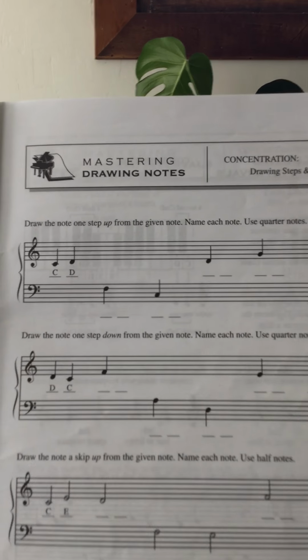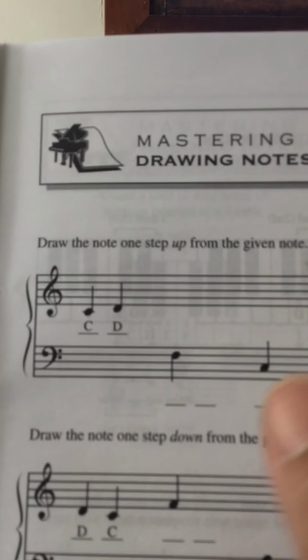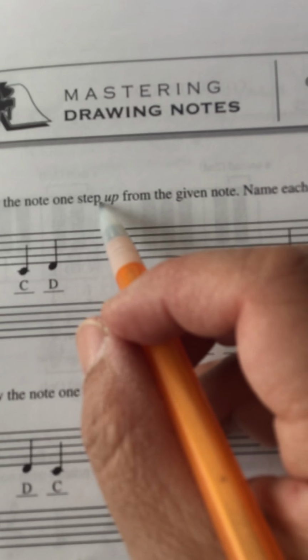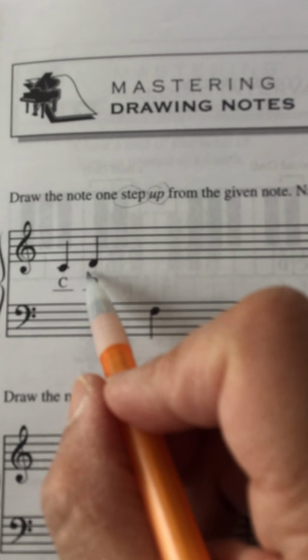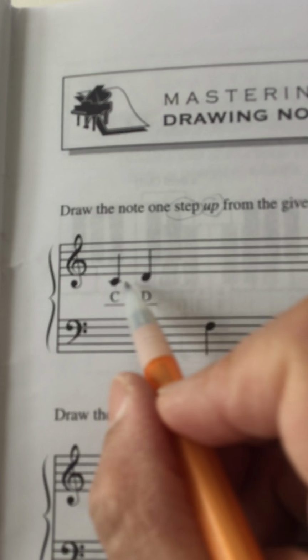Page 19, this is also about steps and skips. So just read those instructions carefully. First part says draw the note one step up, right? So just make sure you're seeing step and up from the given note. And then name each note, use quarter notes. Okay, so their first example is the C, so they draw a D.